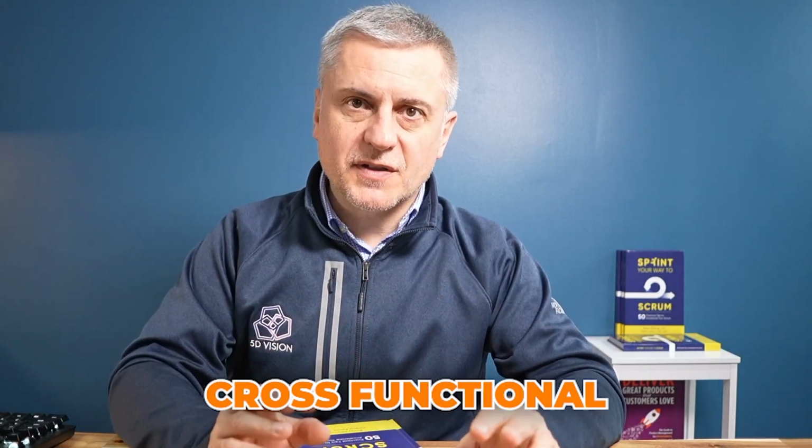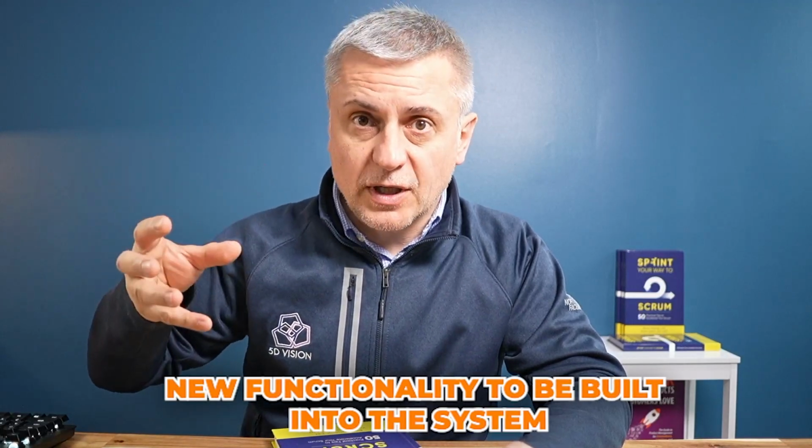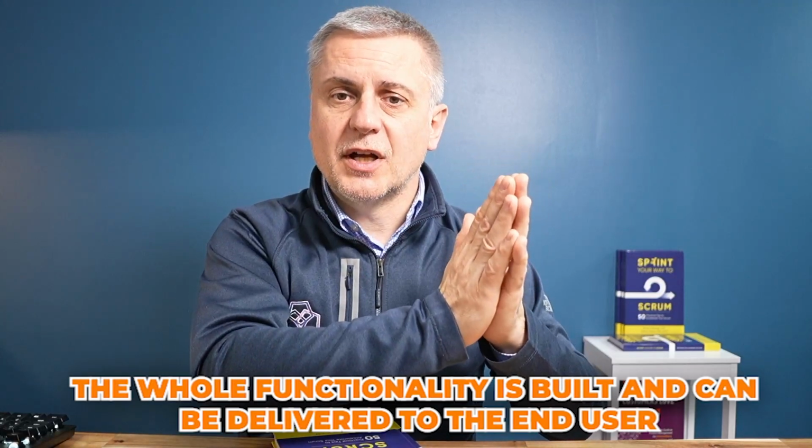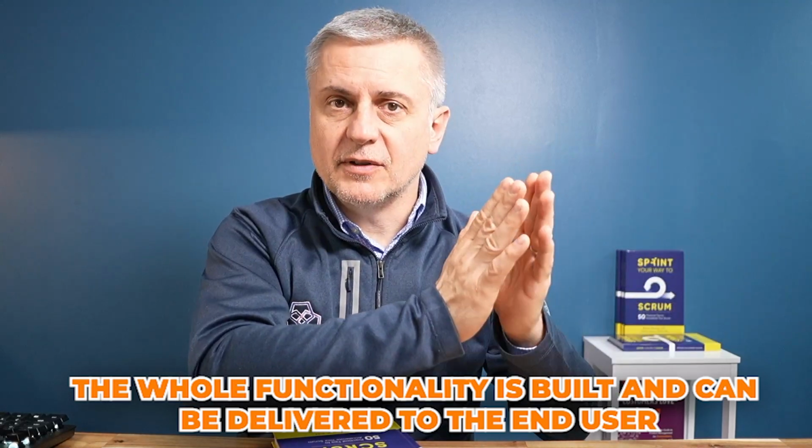Before we look at the specific answer here, let's take a step back and remember that a Scrum team is cross-functional. What does it mean? It means that the team members have all the different expertise to be able to take a work item or a user story, for example, requesting a new functionality to be built into the system, bring that into a sprint, and then execute on all the different aspects of the work to build that functionality, so that at the end of the sprint, the whole functionality is built and can be delivered to the end user.